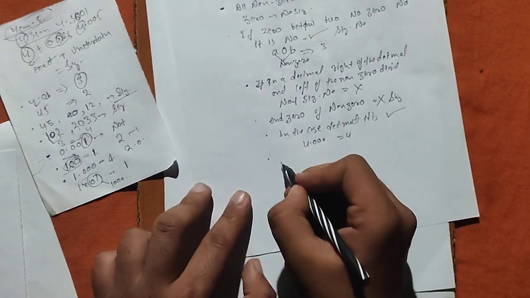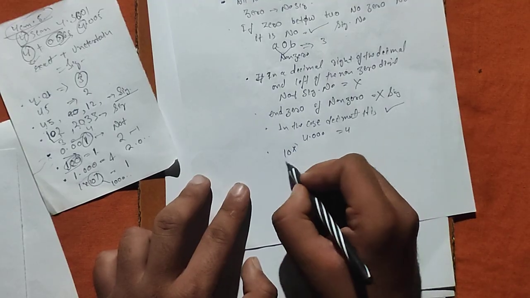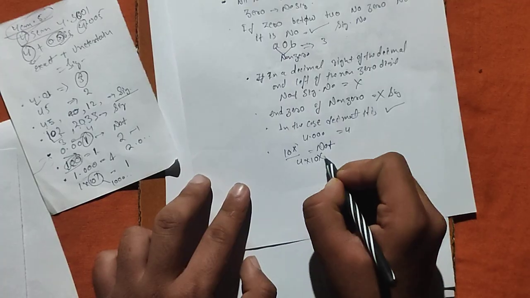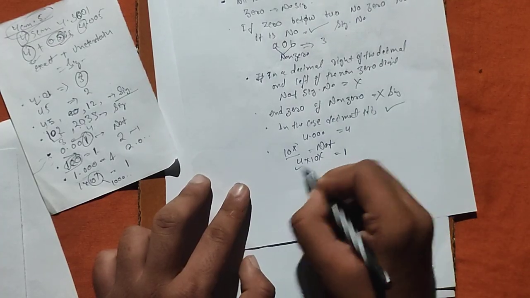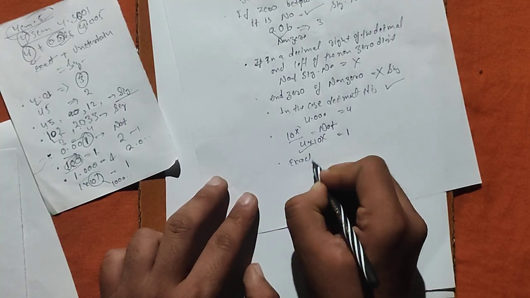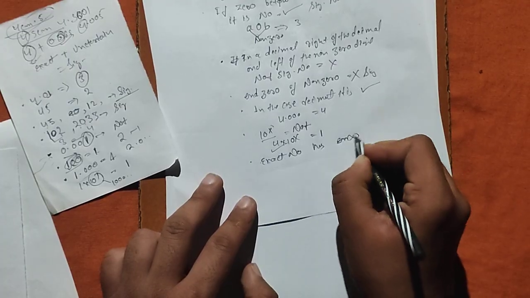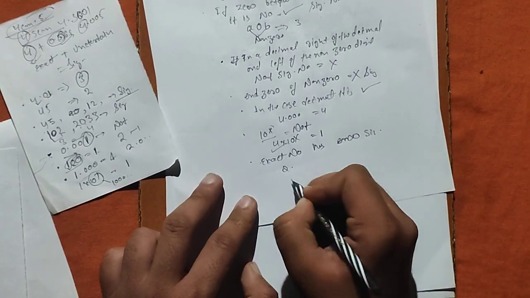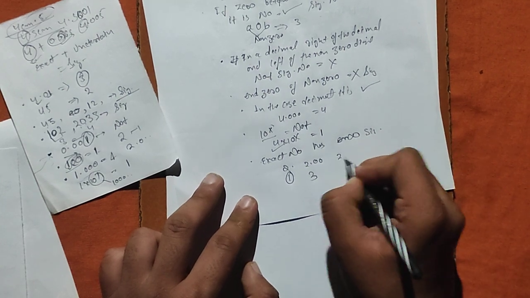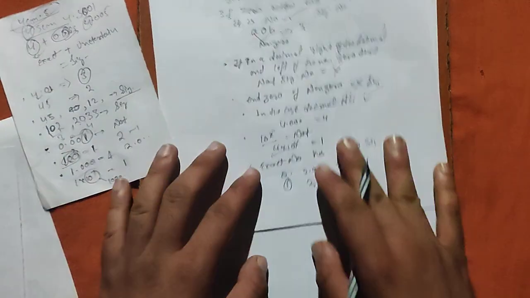The second thing is the 10 to the power of x. In this case, it is not a significant number. For example, 4 times 10 to the power of x has only one significant number, which is 4. And third, if I have an exact number, this number has infinite significant numbers. For example, 2 has only 1, 2.00 has 3, and 2.00000 is countable.